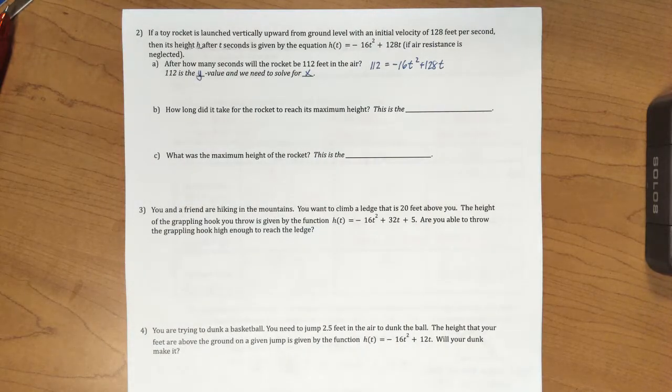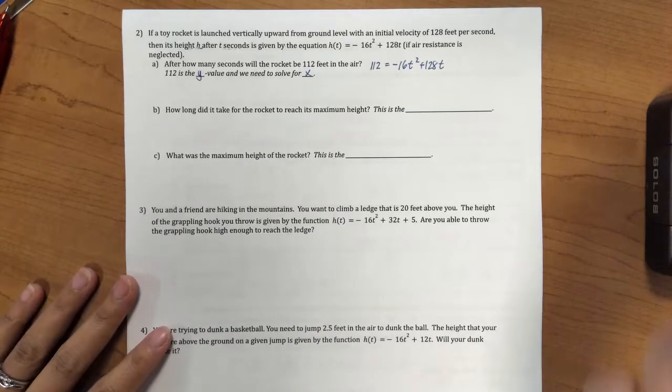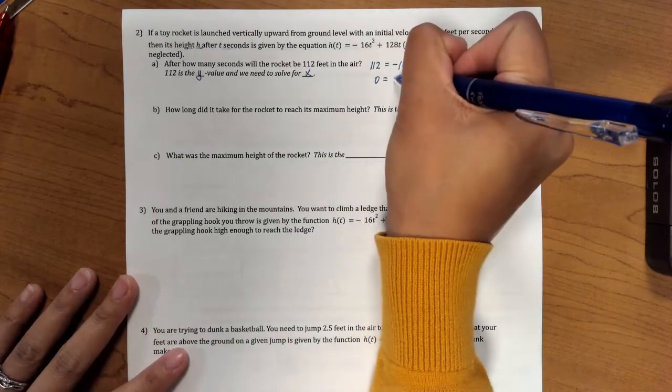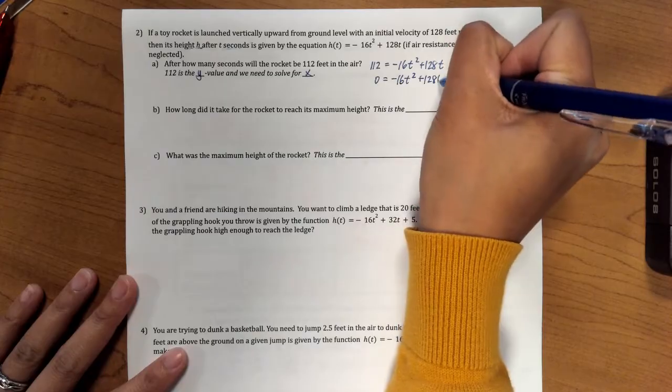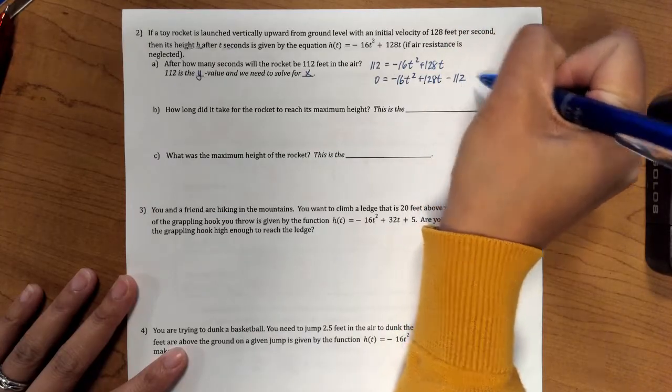Now, we've sort of practiced factoring already. We are going to factor out the negative 16, I believe. No, we have to set it equal to 0 before we can factor. So we have 0 equals negative 16t squared plus 128t minus 112.